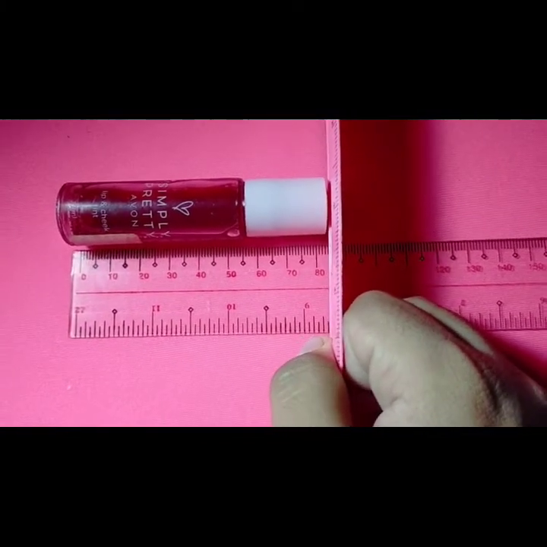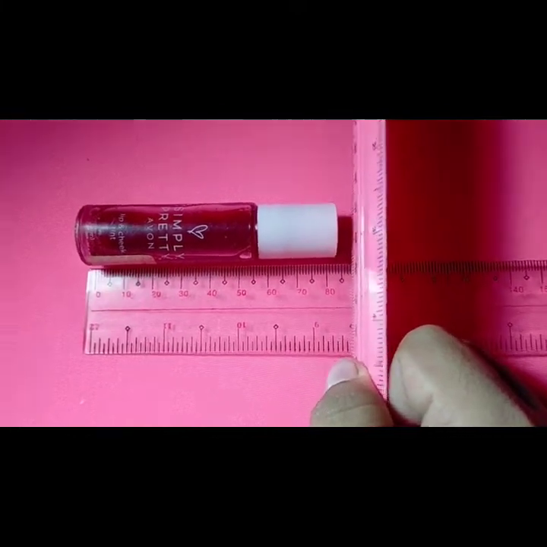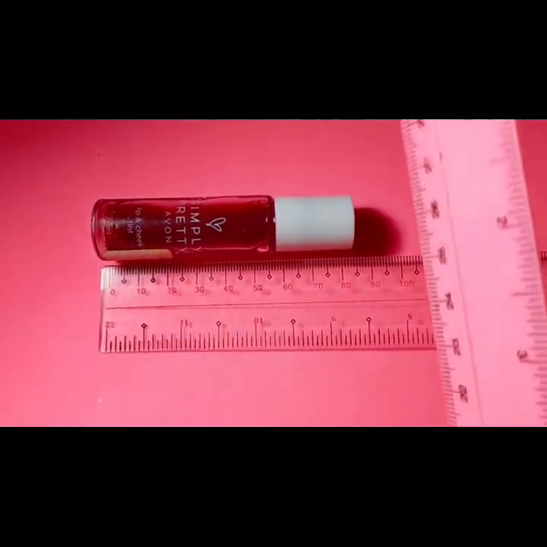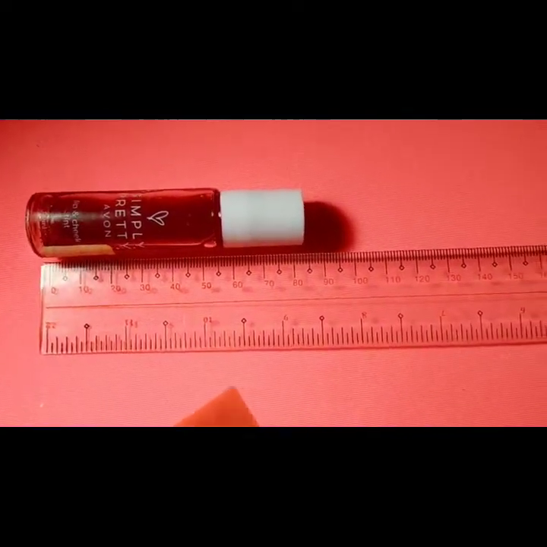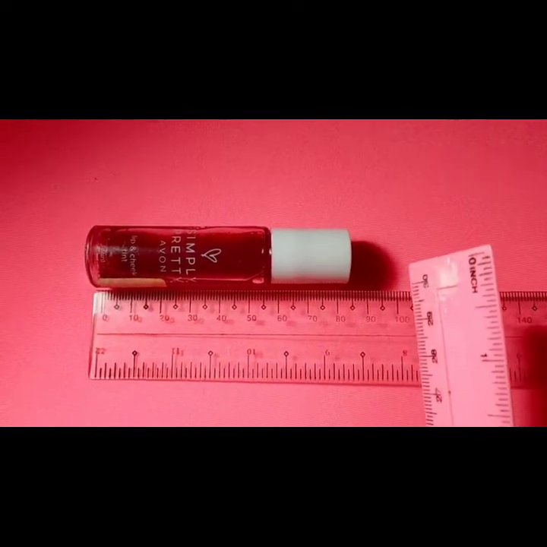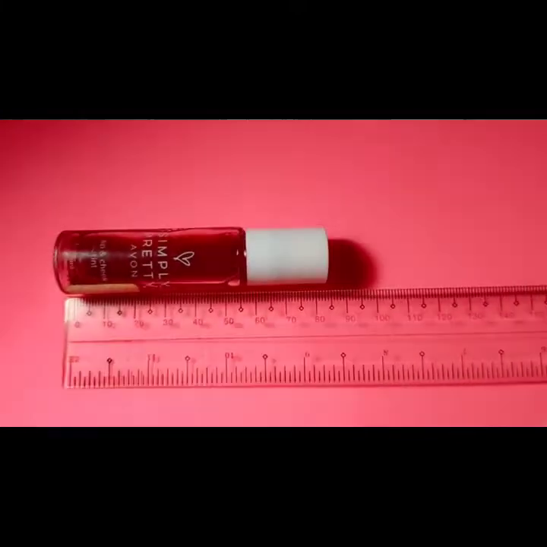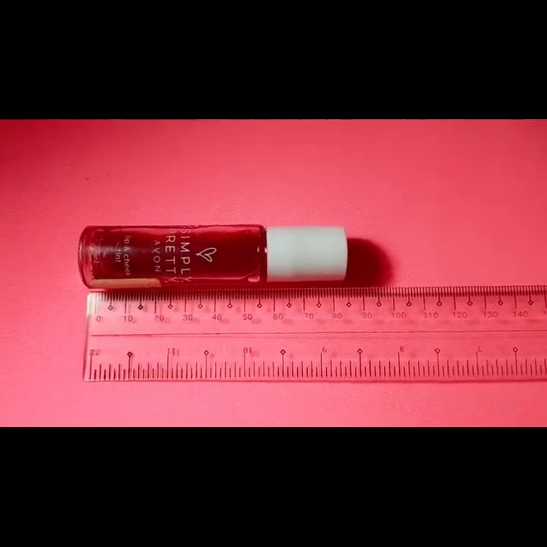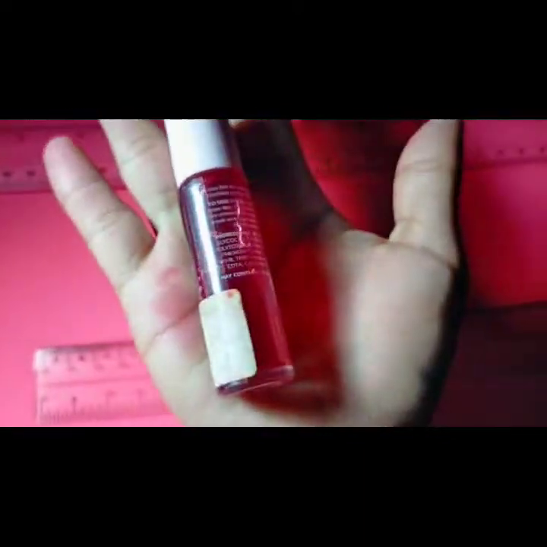So 80.4 centimeter or 804 millimeter. So that is the measure of our lip tint.